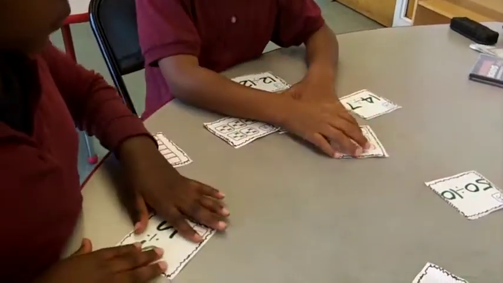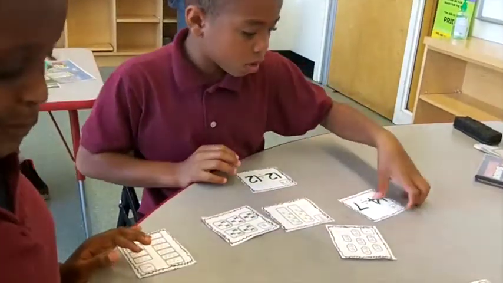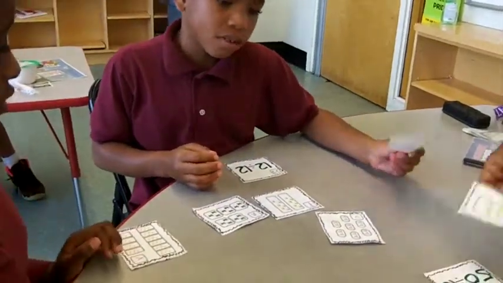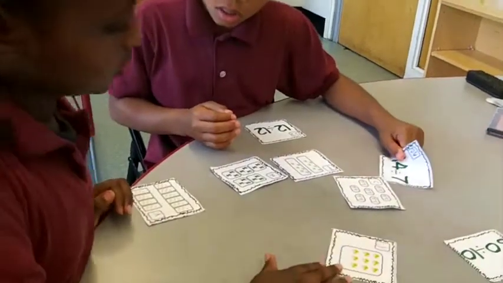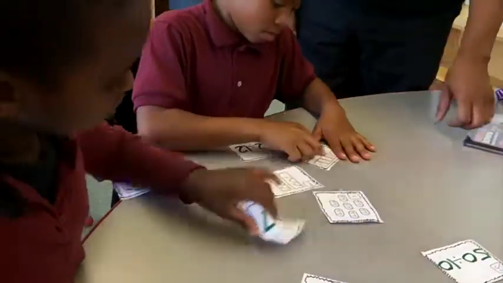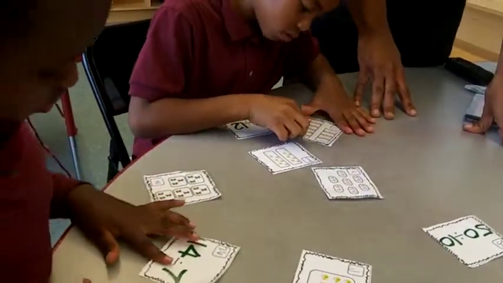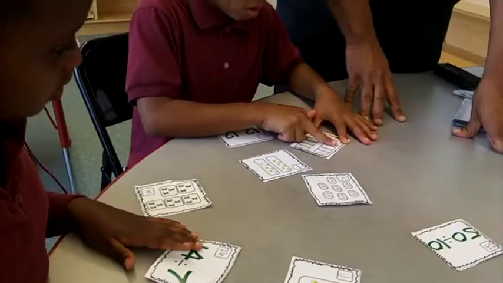Mr. Dunn, can we just skip it? Yes, you can go to the next one. Okay, 14 divided by 7. We've got to find a picture. 14 divided by 7. So there should be a total of 14 objects.